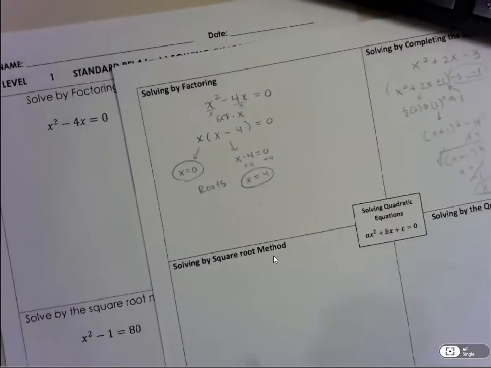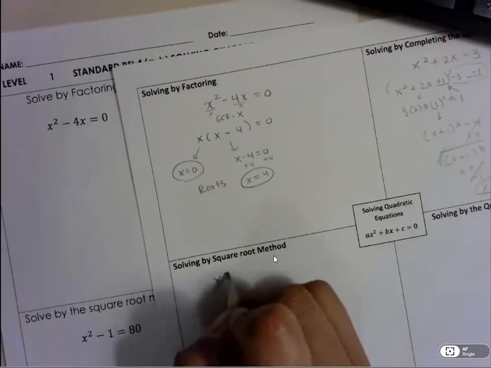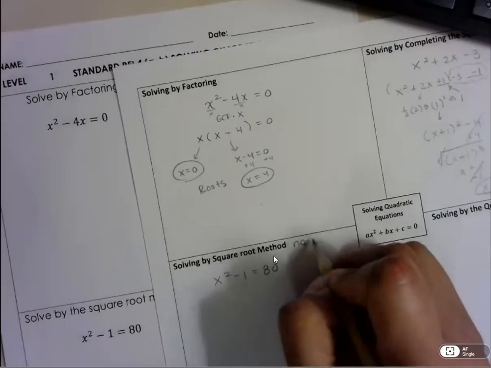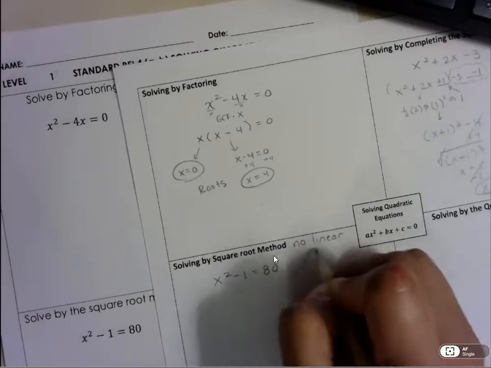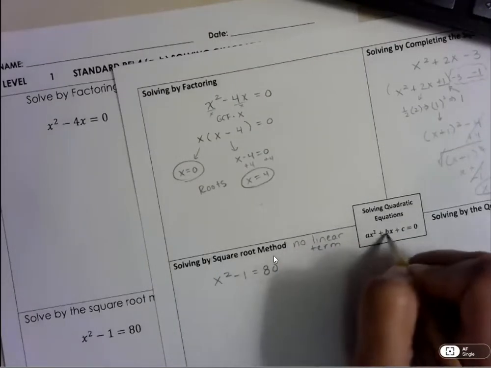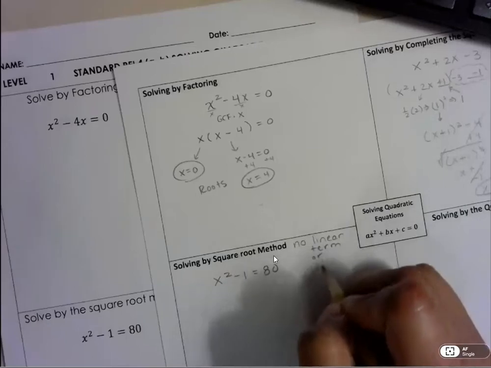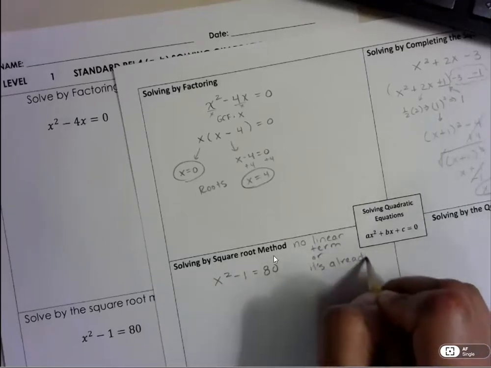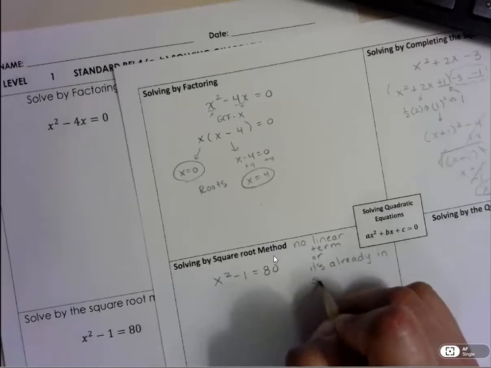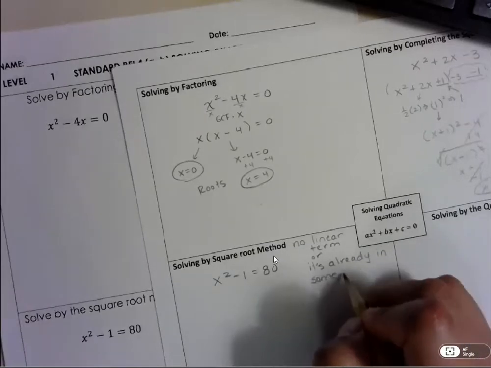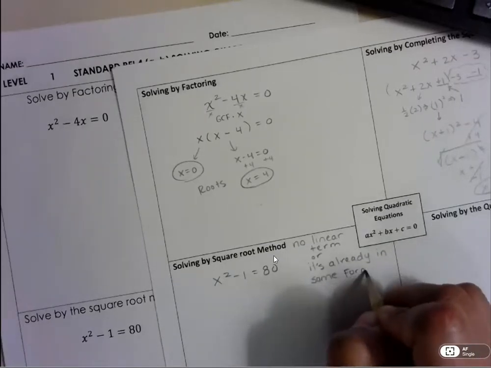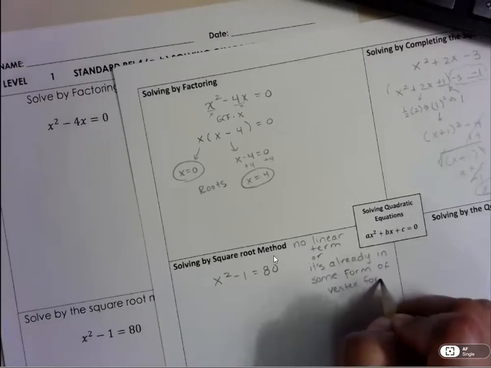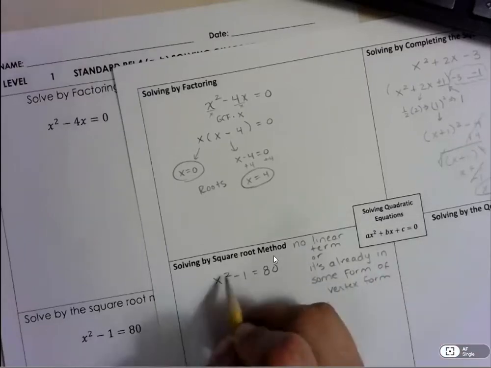Next, by the square root method. And this one works when you have no linear term, right? No bx, or it's already in some form of vertex form. And this one is, I mean, you got an x squared term.